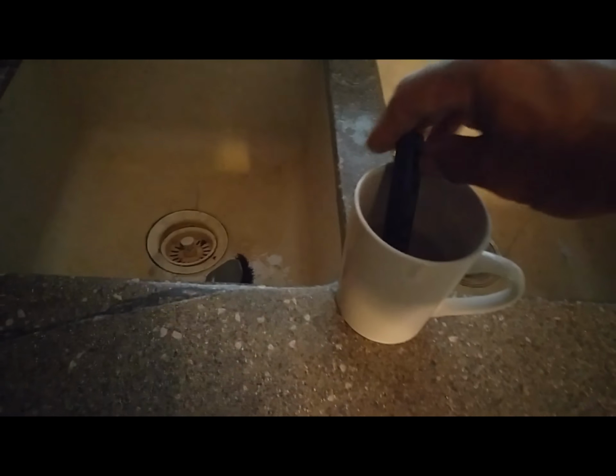So I'm going to get a fresh coffee cup. Okay, clean. I'm just going to put a little bit of tap water in there. And then I'm going to get a fresh cup right there, nothing in it. Okay, put that there. Now, let me turn it on. Okay, it's on. 0 ppm, parts per million. And there's tap water.